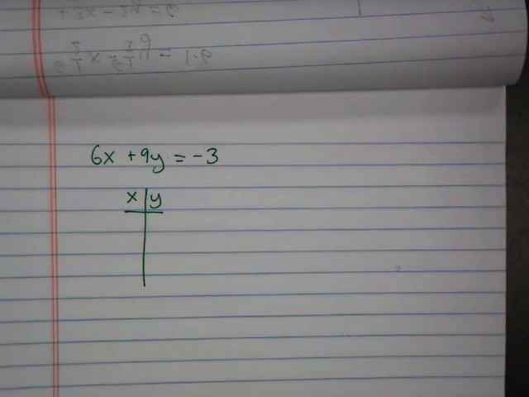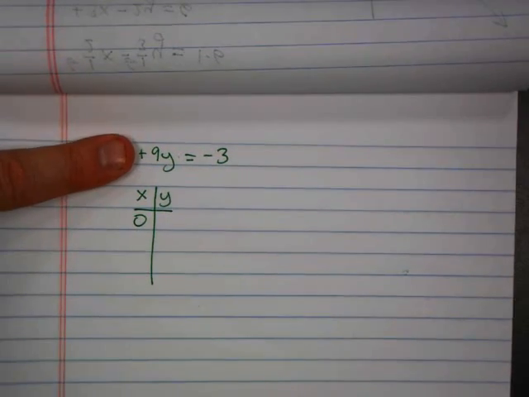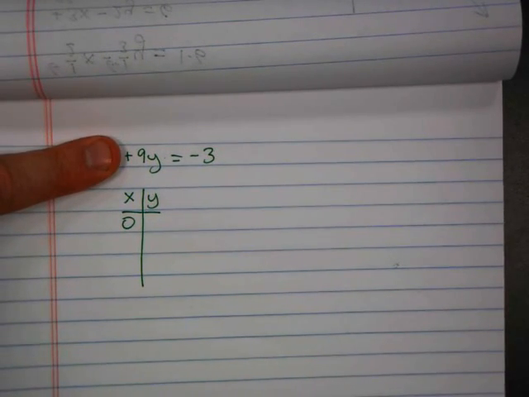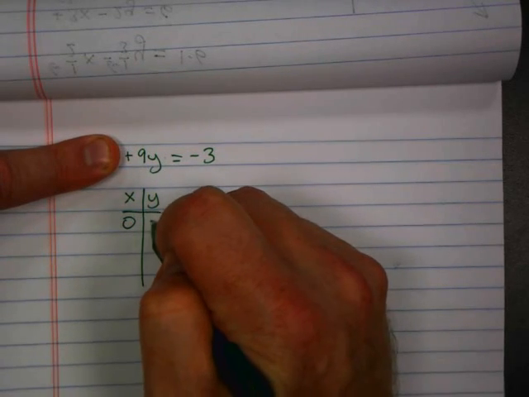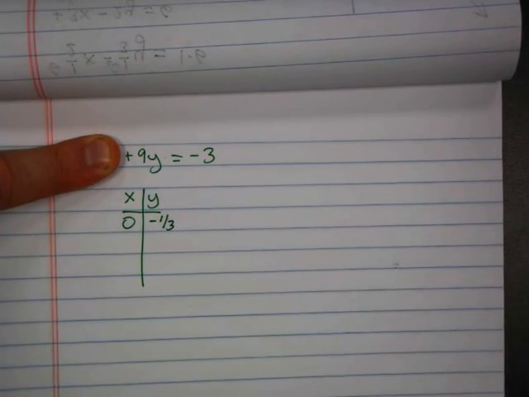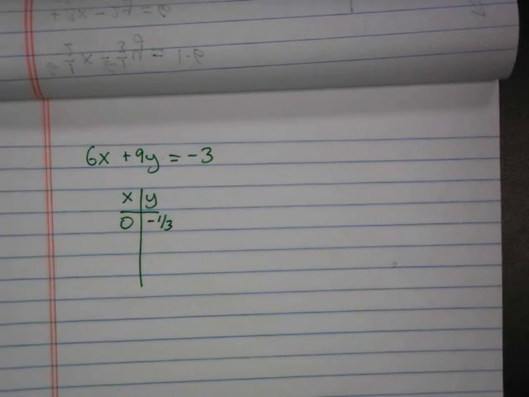Once again, how do you find the y-intercept? Plug in x is 0. When I plug in x is 0, this 6x goes away, and I have to divide by 9. What's -3 divided by 9? -1/3. That happens. Sometimes you get fractions. You just live with it. -1/3. What's the other half of that? 6x.